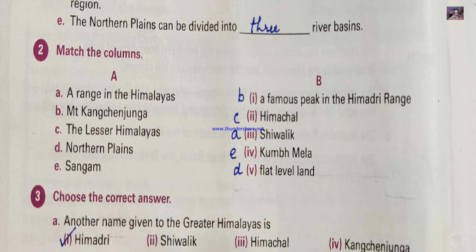Now we come to the second one, that is the match the column. A range in the Himalayas. Okay, it's a bit tricky out here. Range in the Himalayas is also Himachal and Shivalik. But if you see the lesser Himalayas, so lesser Himalayas is Himachal. So we already got lesser Himalayas means Himachal.